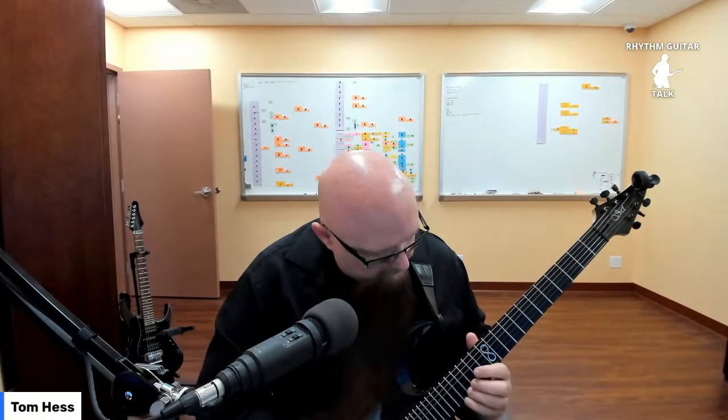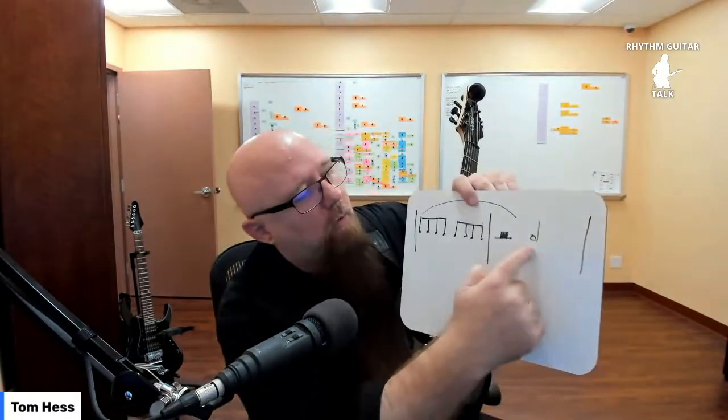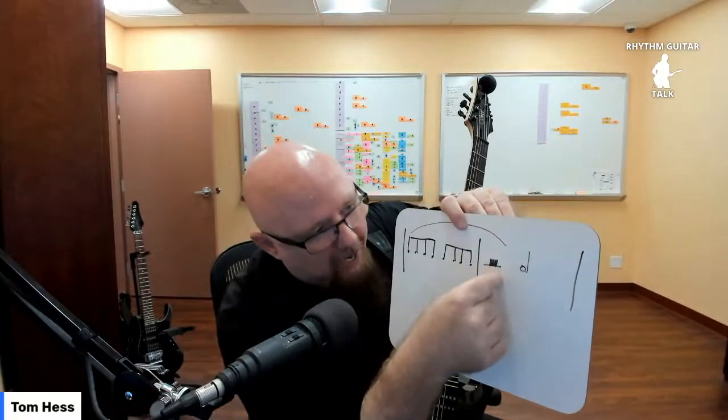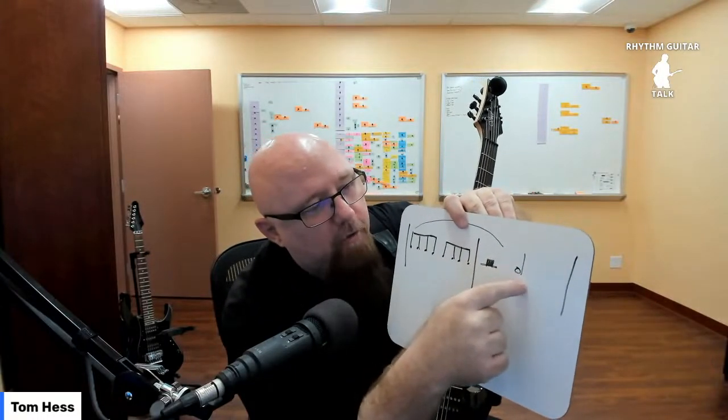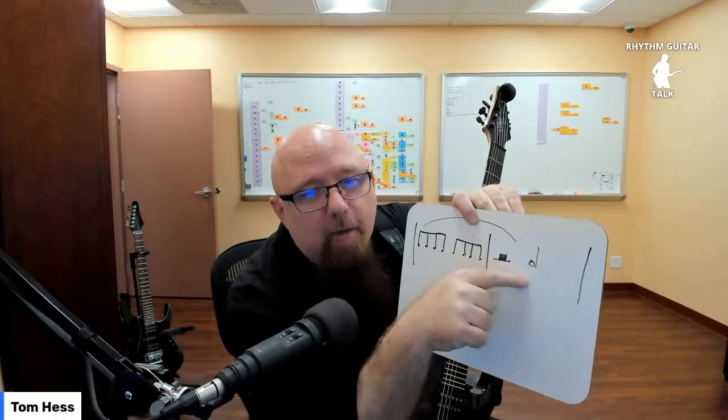So they're expecting to hear it, and they are hearing it, but they're hearing it later. So that's an example where this note would normally be here, where you're denying the listener that final note until some point later in the measure, and that creates additional tension.